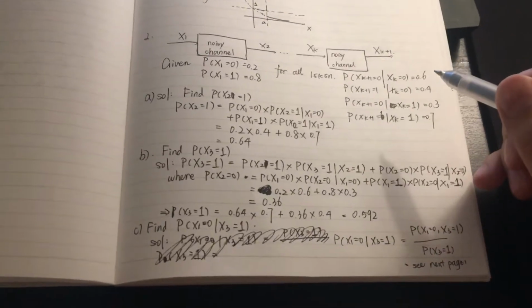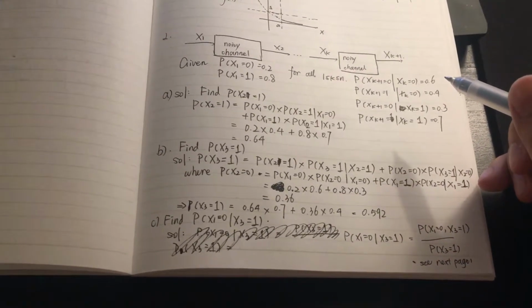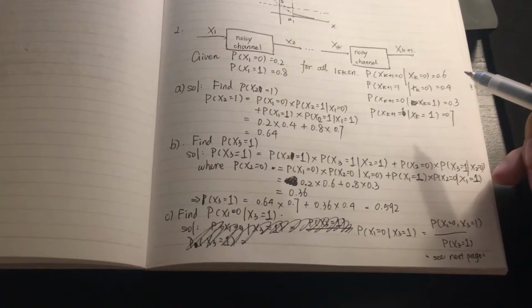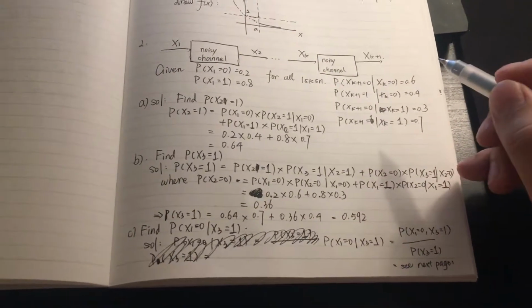Here's the video recording for online probability and stochastic process homework 2, page 110. And this is problem 2.